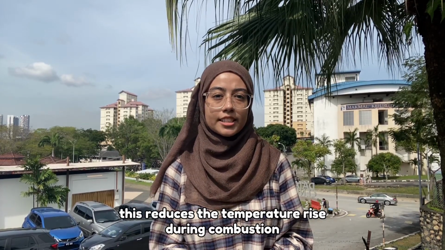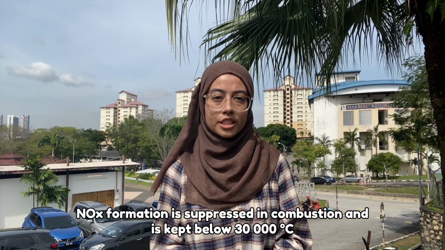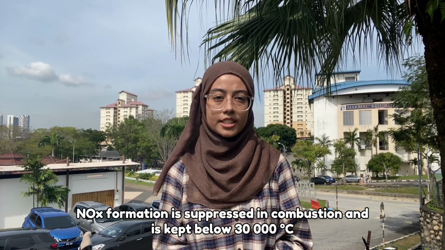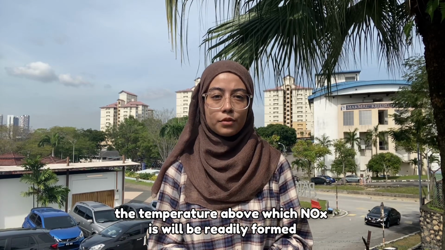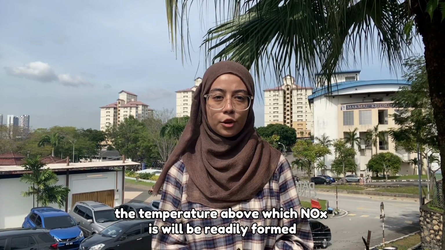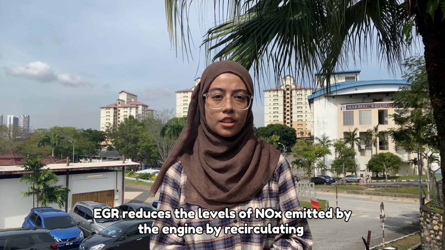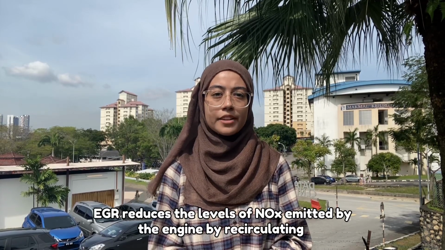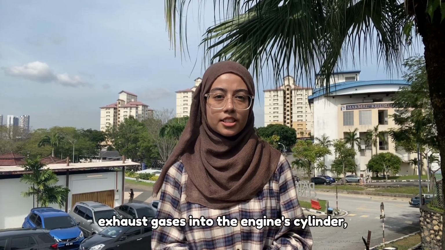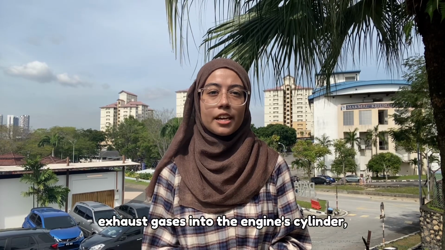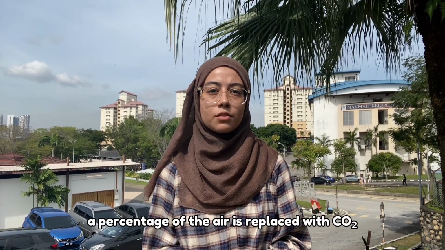This reduces the temperature rise during combustion. NOx formation is suppressed in combustion and is kept below 3,000 Celsius, the temperature above which NOx will be readily formed. EGR reduces the levels of NOx emitted by the engine by recirculating exhaust gas into the engine cylinder, with a percent of the air replaced with carbon dioxide.